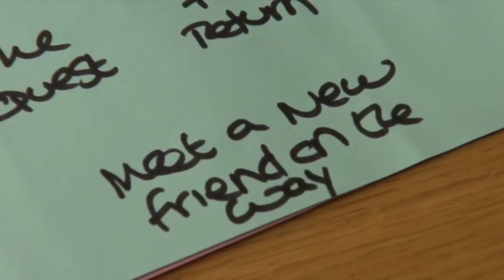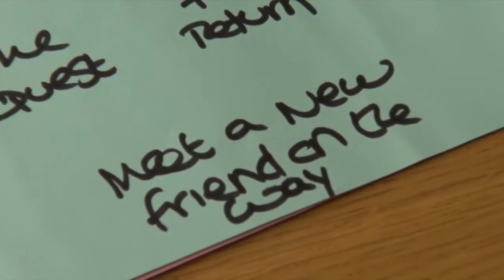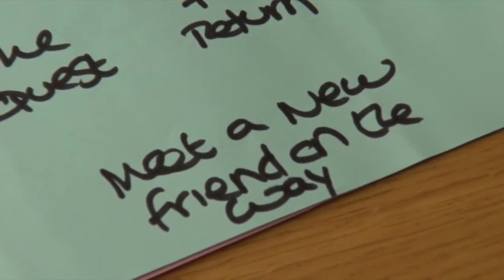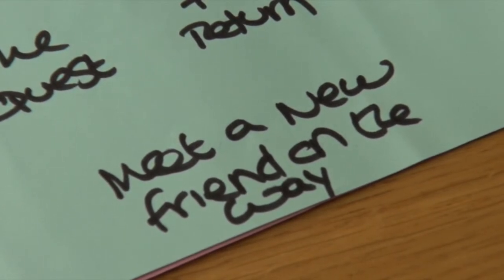In your story, you might have your characters meet new friends along the way, like Donkey from Shrek. If you do decide to add this in, remember to go back to your character sections and decide if they're good or bad and go through the steps so we know who they are.